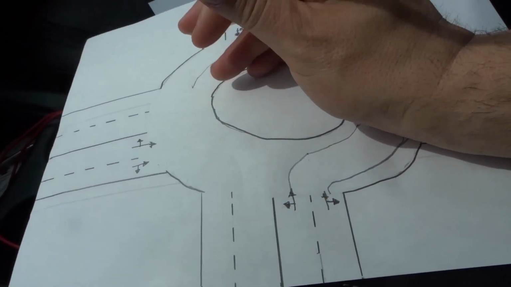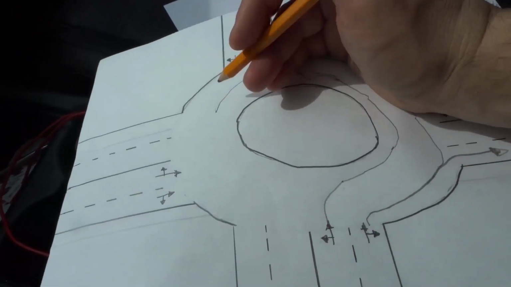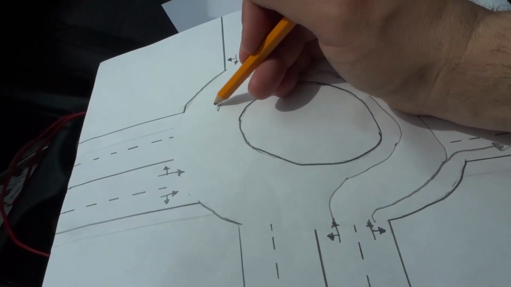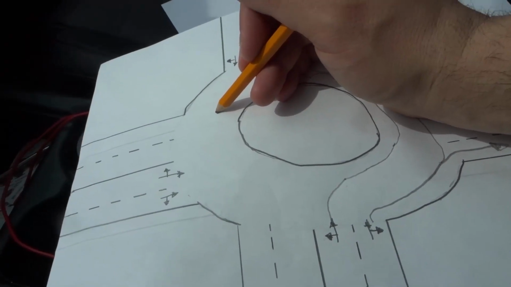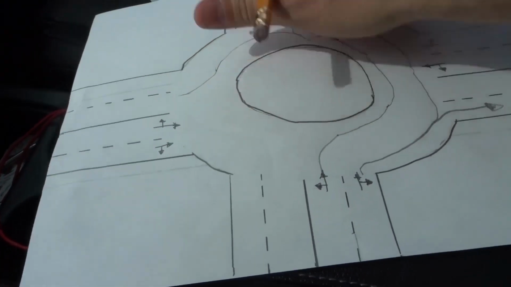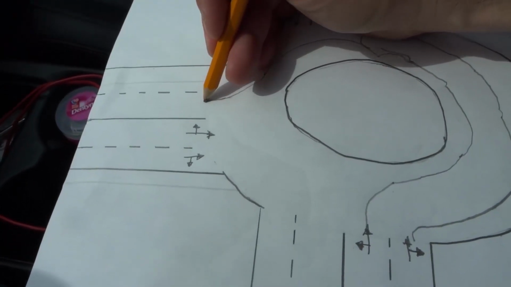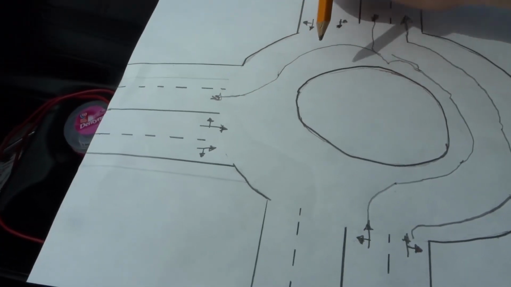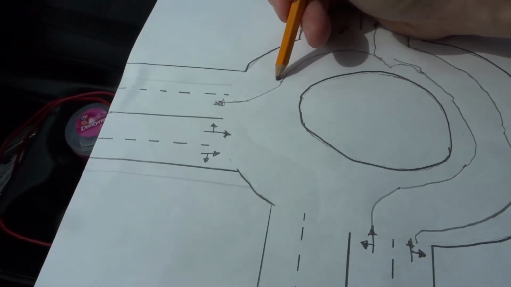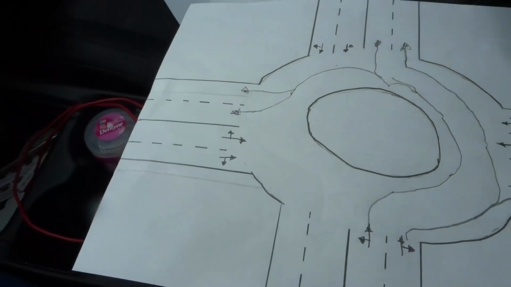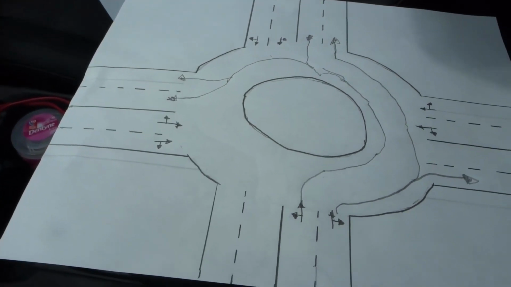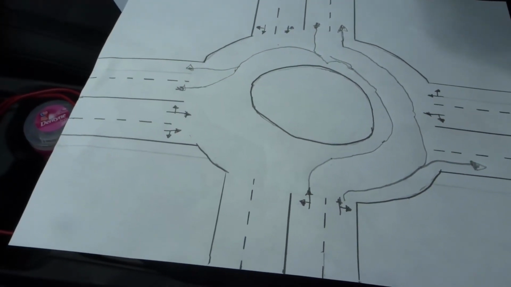Okay, now here's where it gets iffy, because you're on the inside lane here, right? So some people recommend that you get off and exit here on the left lane, because you're already in line with this lane over here, right? Other people recommend that you switch lanes and you exit out this way.